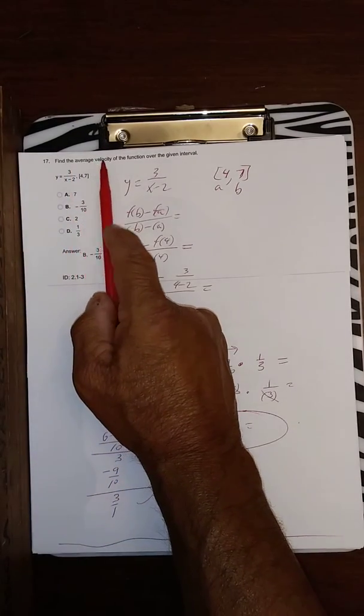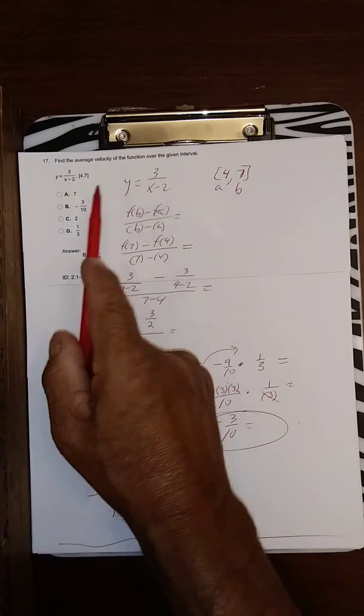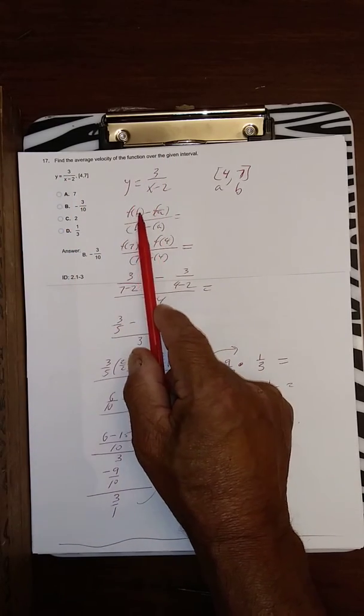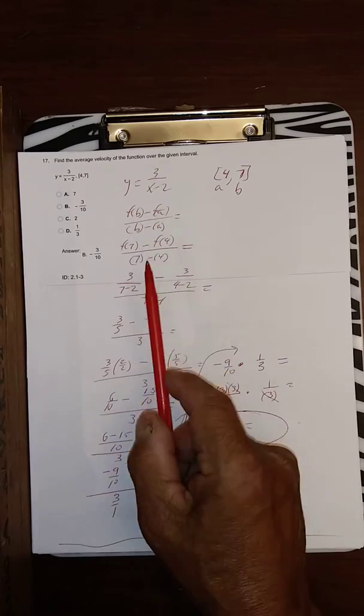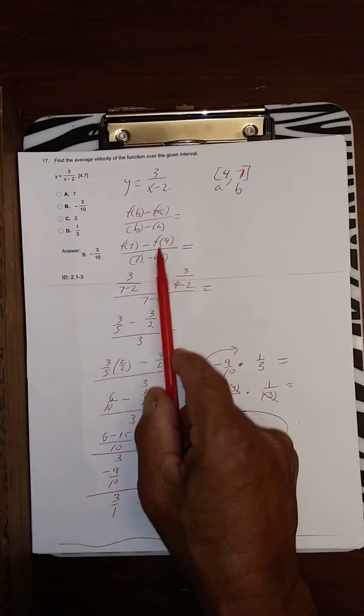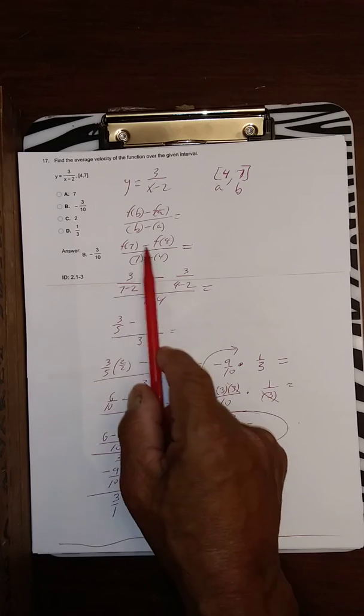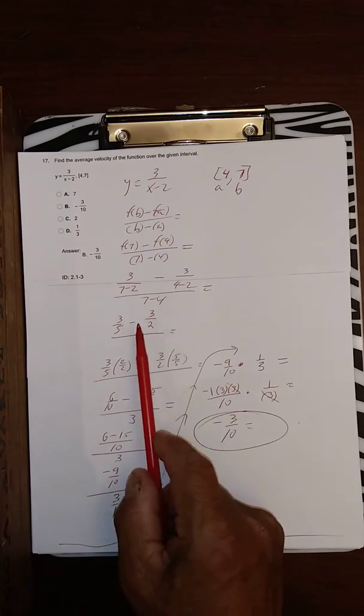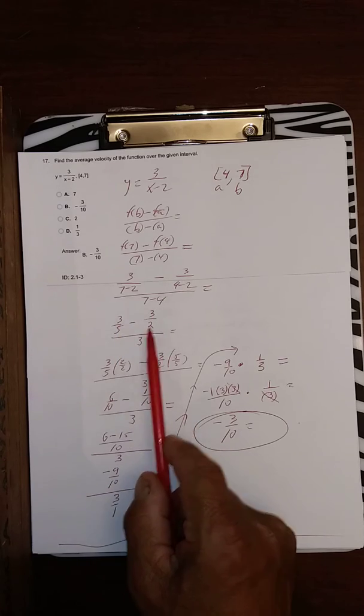Find the average velocity of the function over this interval. Alright, so there's a function. Average velocity means f of b minus f of a over b minus a. Put the numbers in there, 7, 4, 7, 4. Put it in the formula. It'll be 3 over 7 minus 2, minus 3 over 4 minus 2. That's going to be 3/5 minus 3/2.